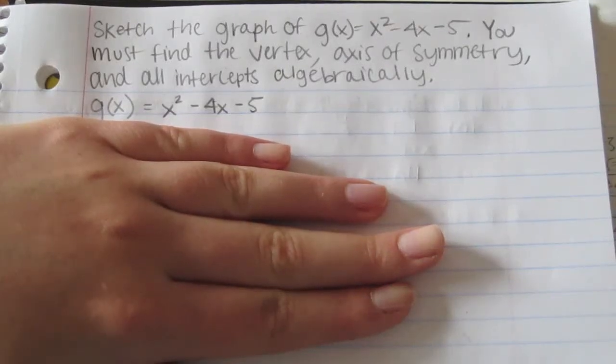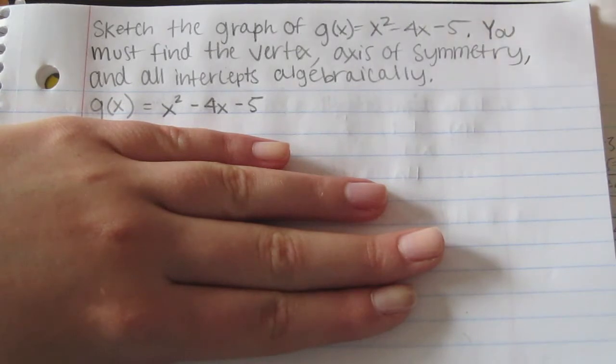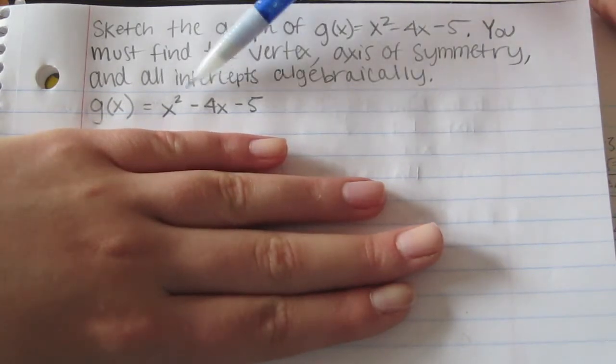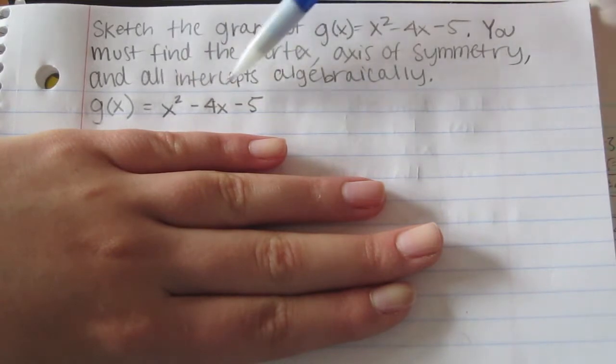So this is the problem we are going to be working out today. Sketch the graph of g of x equals x squared minus 4x minus 5, and you must find the vertex, axis of symmetry, and all the x-intercepts algebraically. So first I wrote down the x squared minus 4x minus 5.